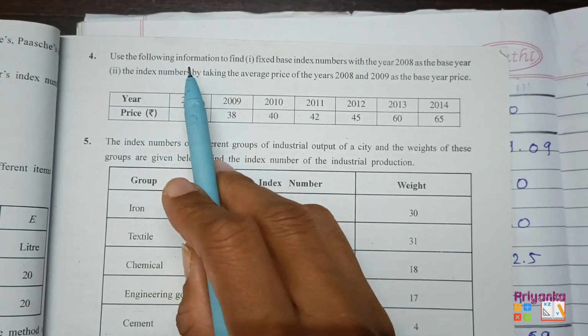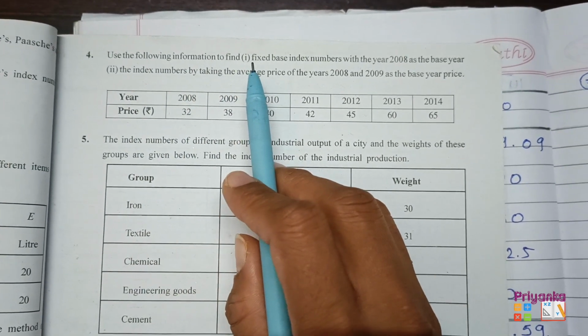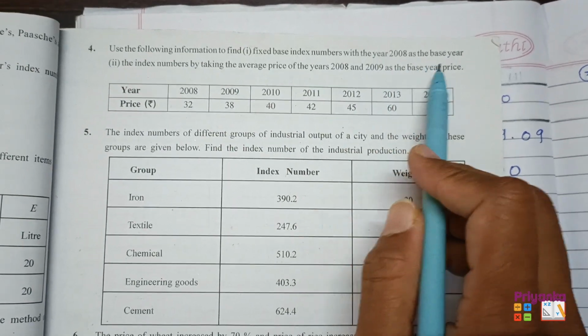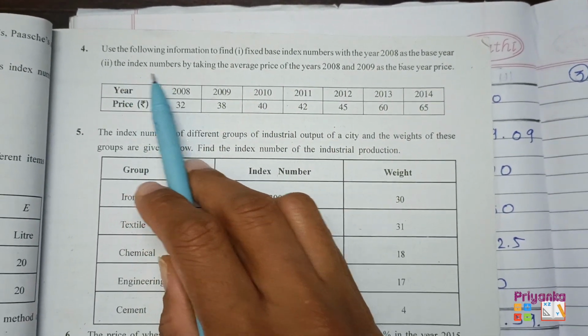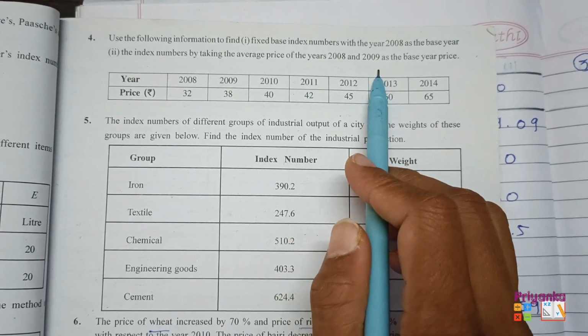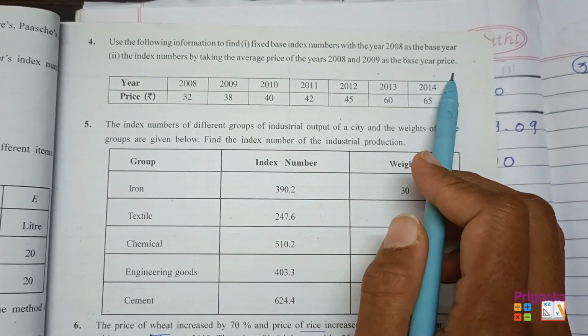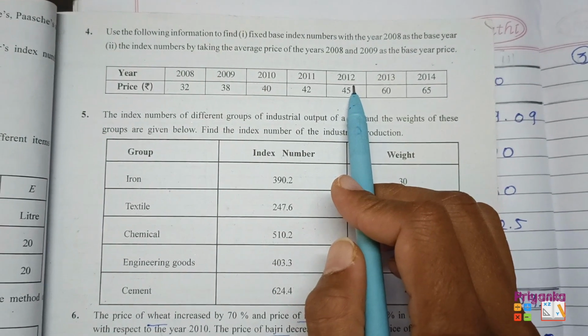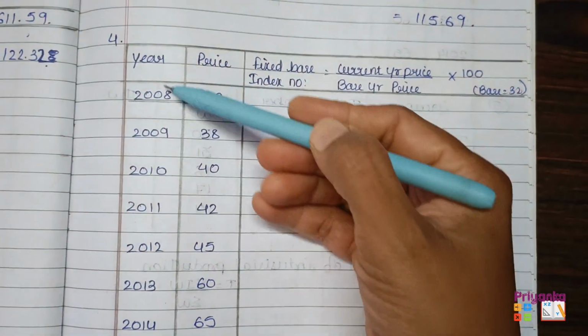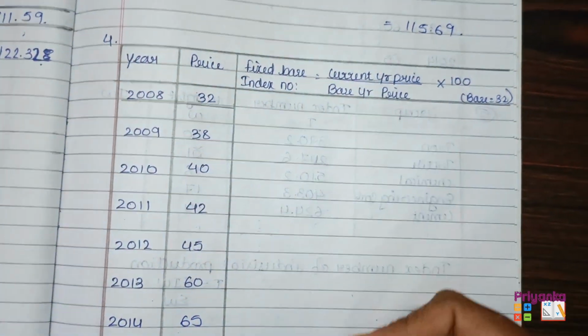Question number 4. Use the following information to find one, fixed base index number with the year 2008 as the base year, and the second one, the index number by taking the average price of the year 2008 and 9 as the base year price, the same which we have learned in exercise 1.1. So out of this, let's take all the information in the book. Here I wrote the year and price.